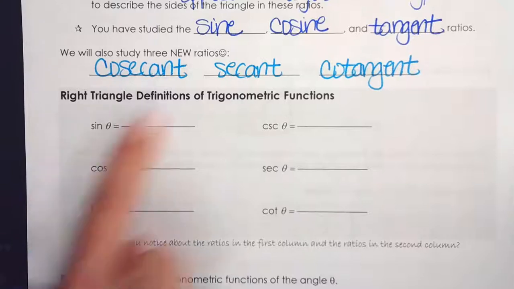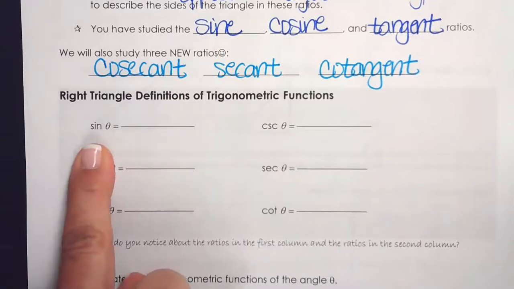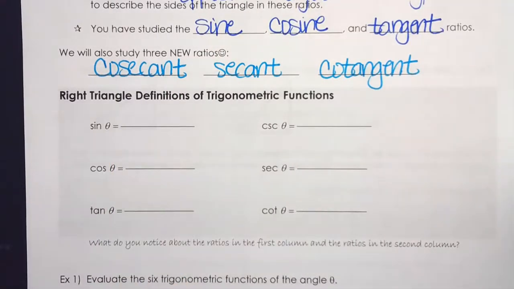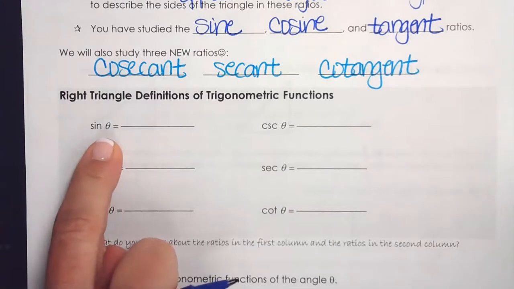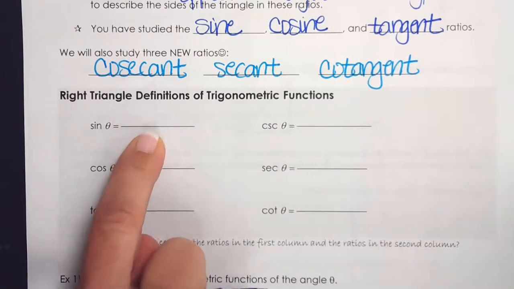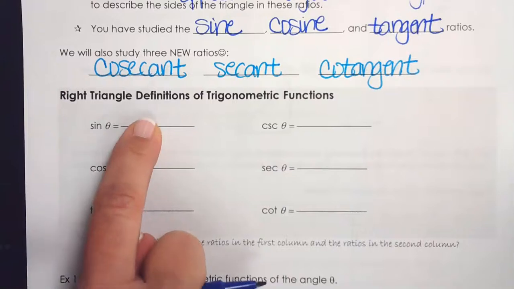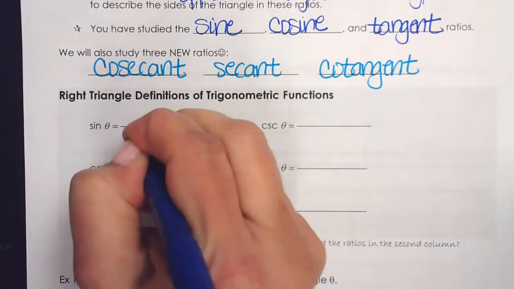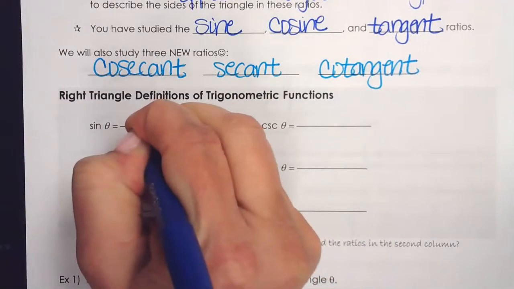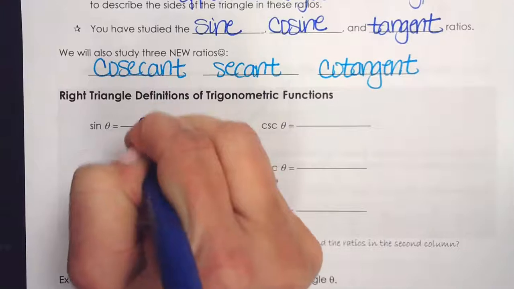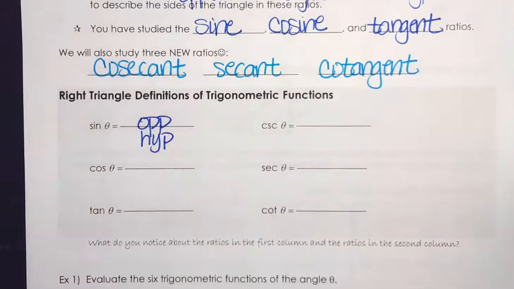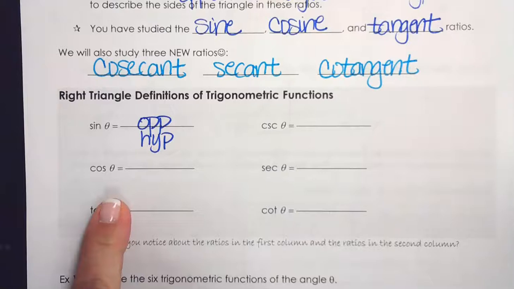So remember that sine is abbreviated S-I-N, and that's said sine, not sin. And when we take the sine of an angle theta, what 2 things do we divide? We take what divided by what? Opposite over hypotenuse. Excellent. Okay. What about the cosine of theta?